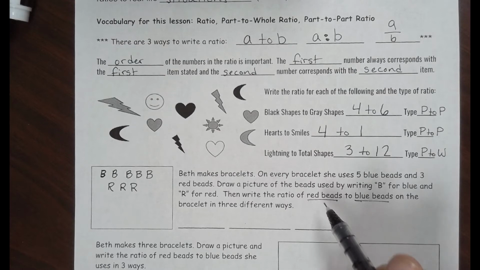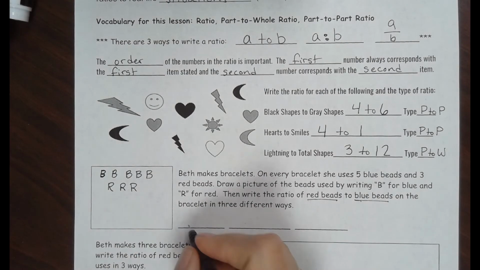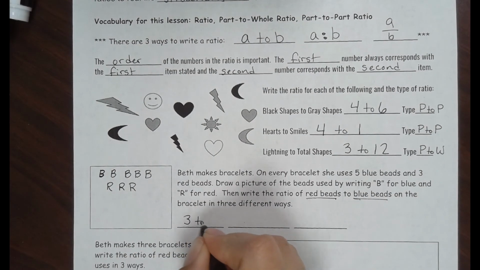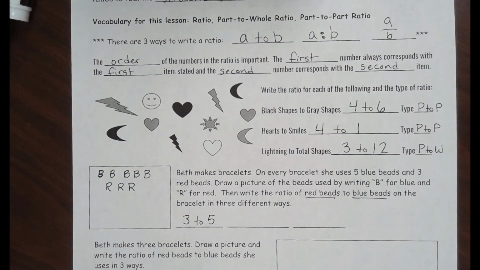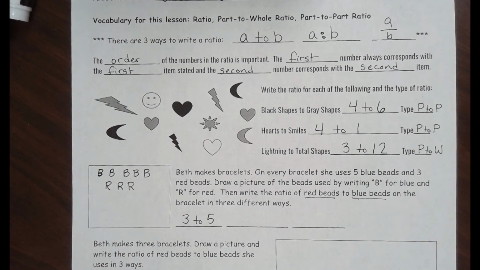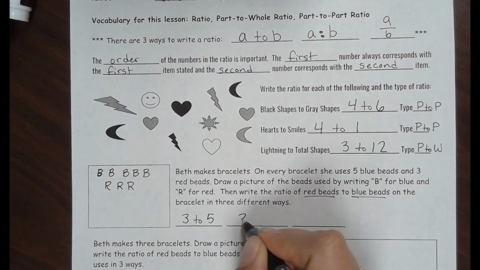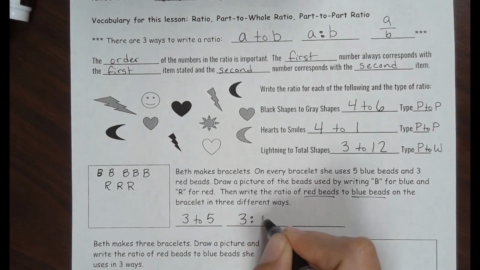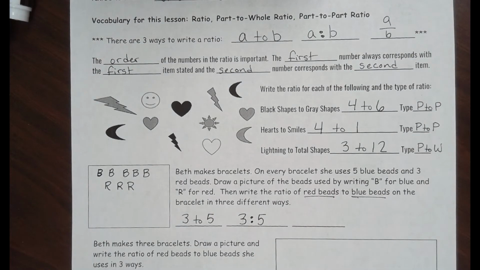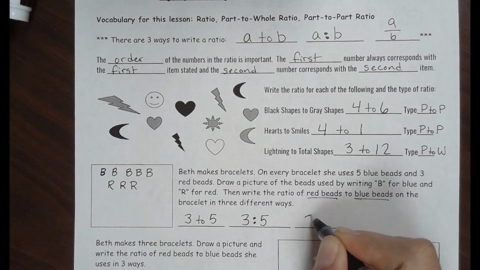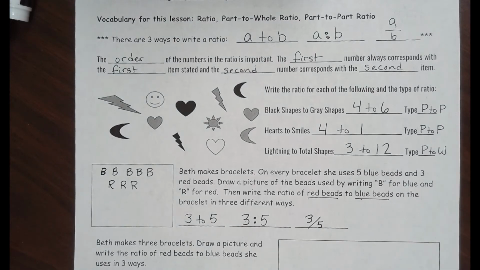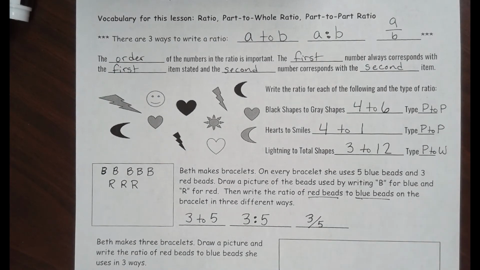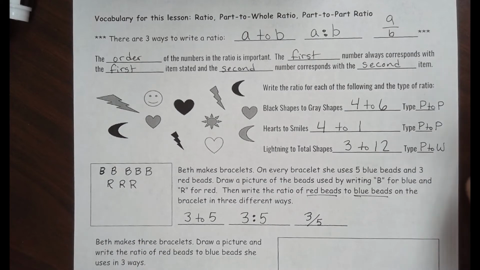So, the ratio of red beads, since red came first, there are 3 of them, to the blue beads, which would be 5, so 3 to 5 is the correct ratio. Now to write that in another way, we'd write 3 colon 5, or 3 over 5. All of those are ways to list the red beads compared to the blue beads.